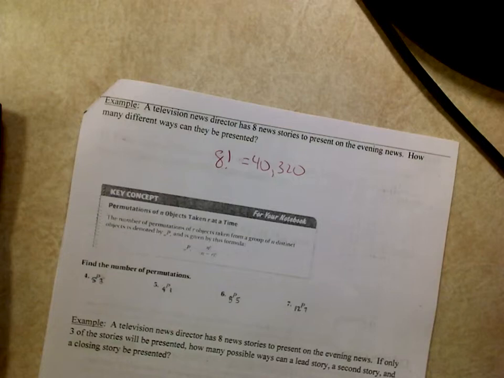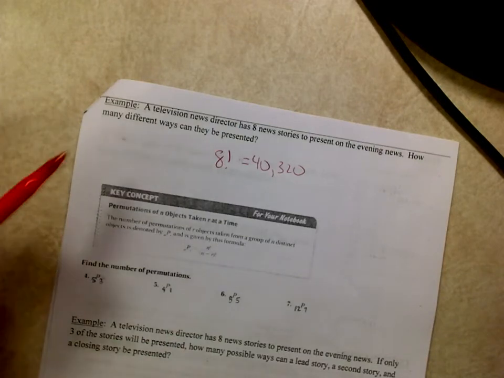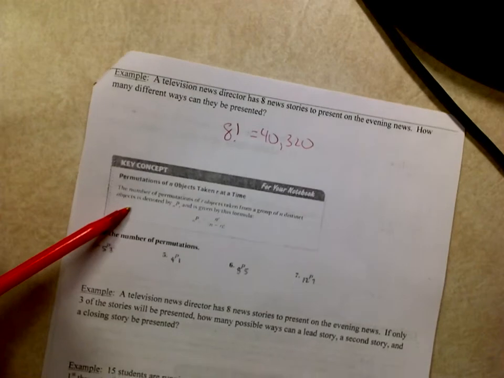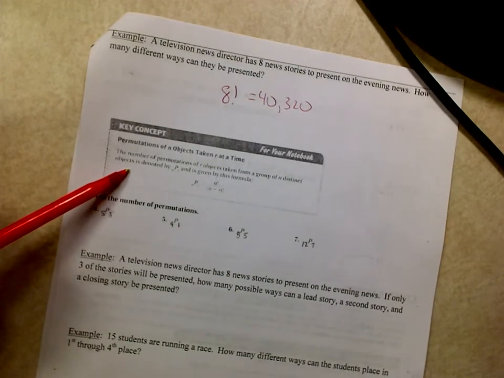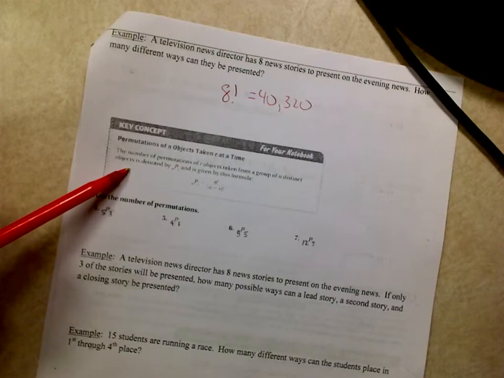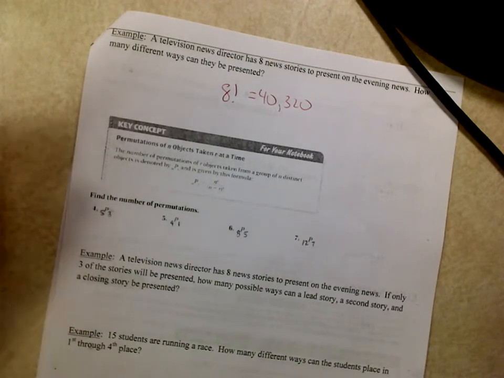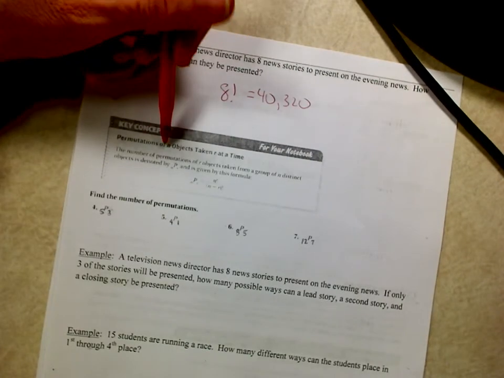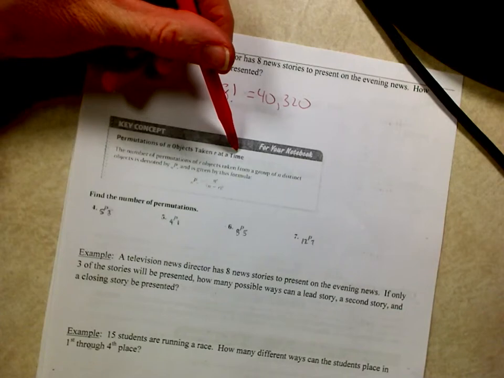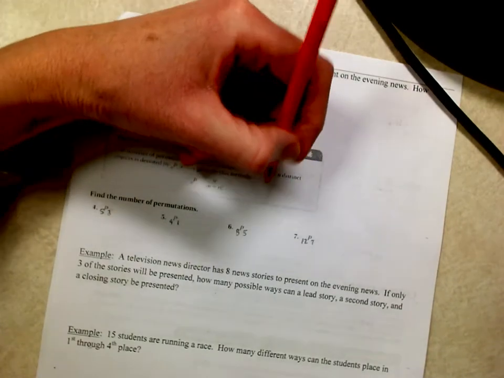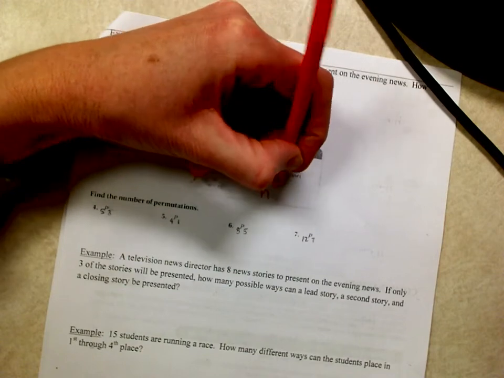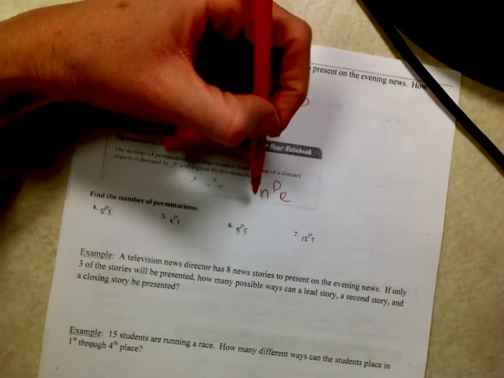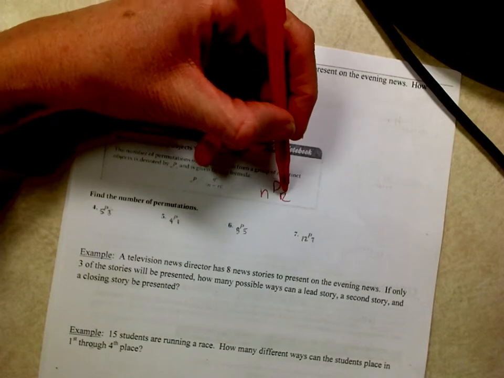This is much faster. Now, another thing you need to think about is, what if you're not arranging all of your items? Let's say that I had 8 people running a race, and I only wanted to know the different ways that they could be placed in first, second, and third place. I'm not interested in the placing of all the people, just the top 3. This is when we have to look at a formula that's the permutation of n objects taken r at a time. Okay? Now, the symbol that you will use here when you're not rearranging all of your items is nPr, and this stands for n items arranged r at a time.